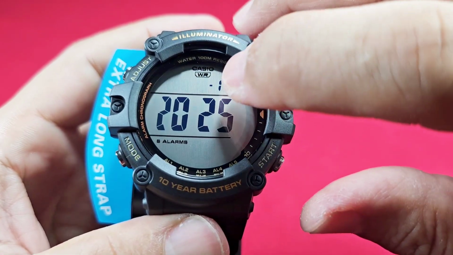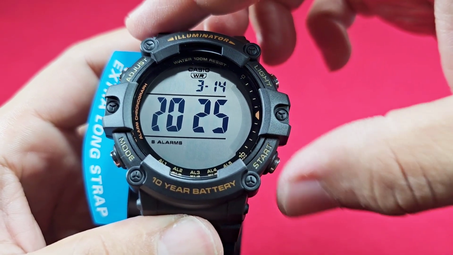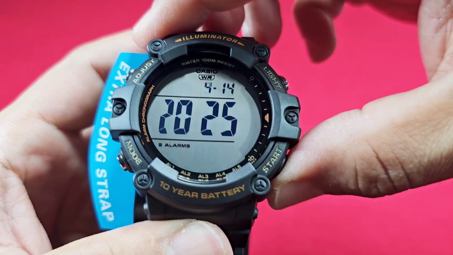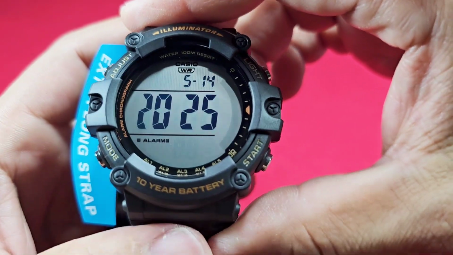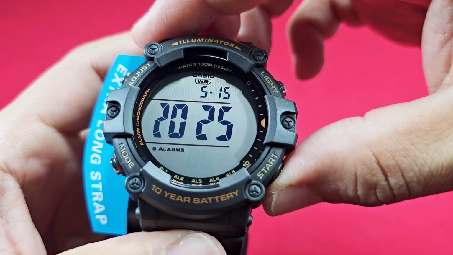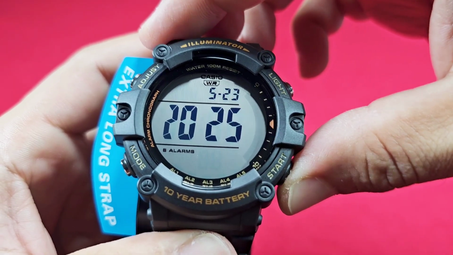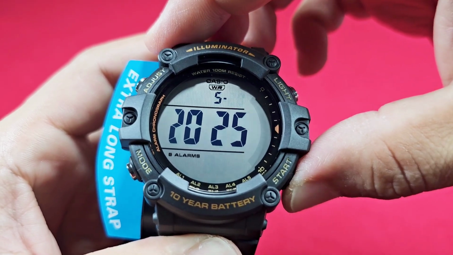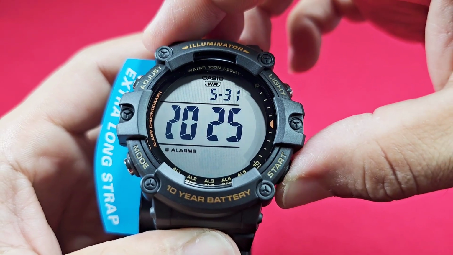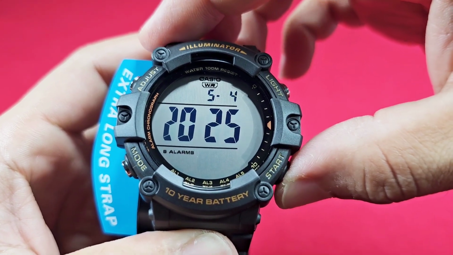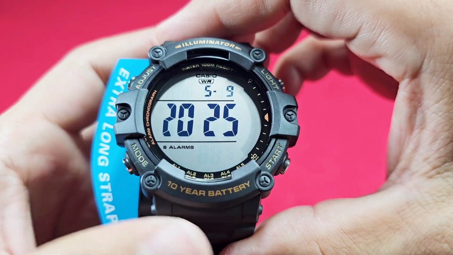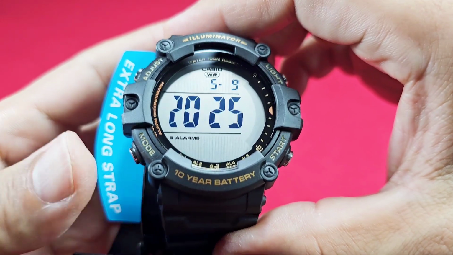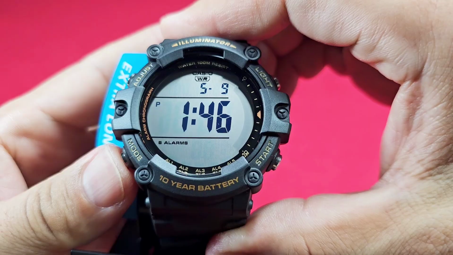So the 3 is blinking up here, that's the month. Pressing the start here will change it. So we're actually in May at the time of this video, and I press it again to change the date. So today is actually the 9th at the time of this video. So it's gonna go up to 31 and then change it until we reach the 9th, okay? So today is May 5th, 2025. Pressing the mode again now will go back to the seconds.